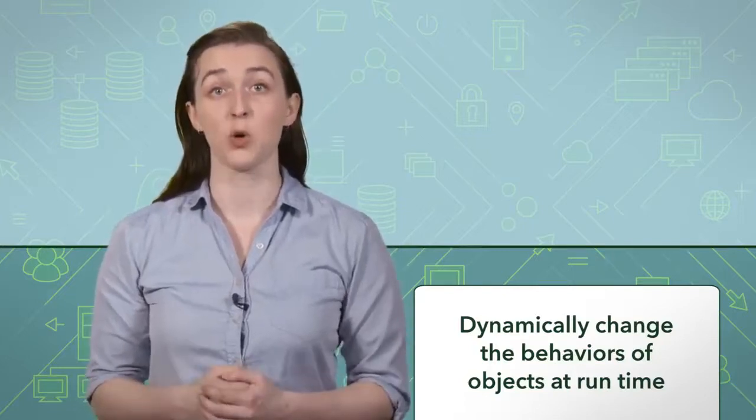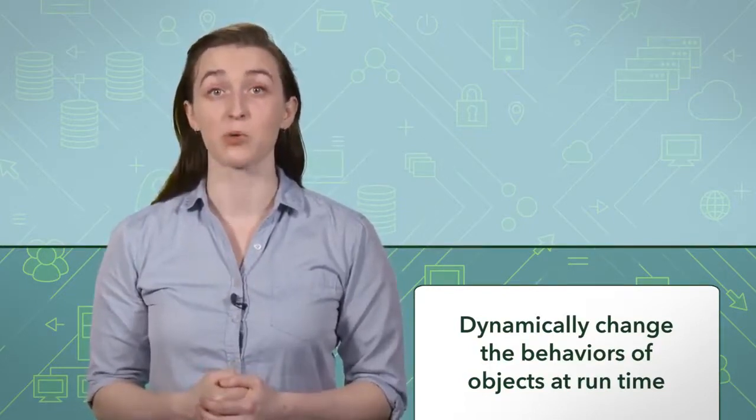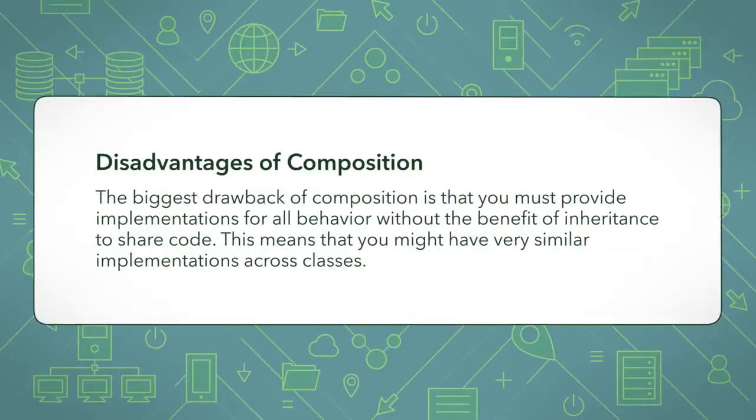You can build up a new overall combination of behavior by composing objects. With inheritance, the behaviors of your classes are defined during compile time, which means that while your program is running, they cannot change how they behave. There are an overwhelming number of advantages that composition has over inheritance, but you need to keep in mind the disadvantages as well. The biggest drawback of composition is that you must provide implementations for all behavior without the benefit of inheritance to share code.